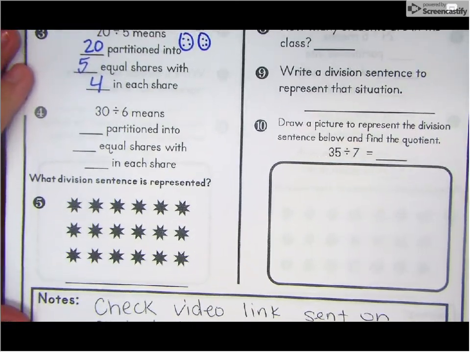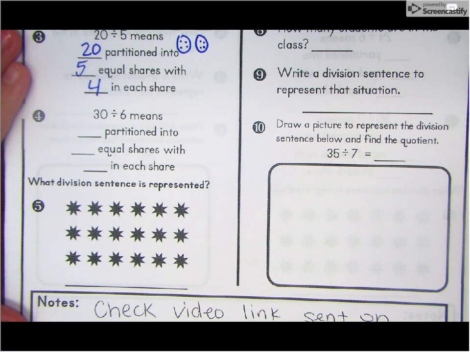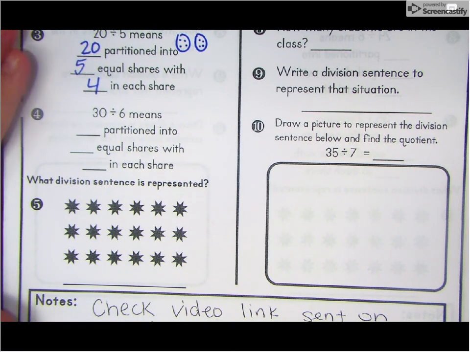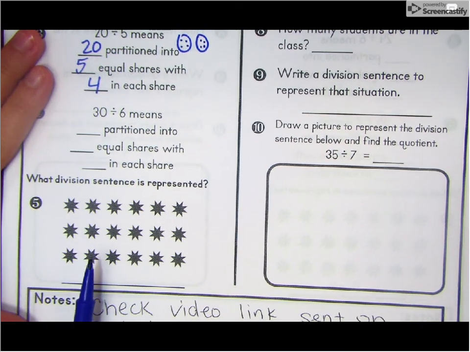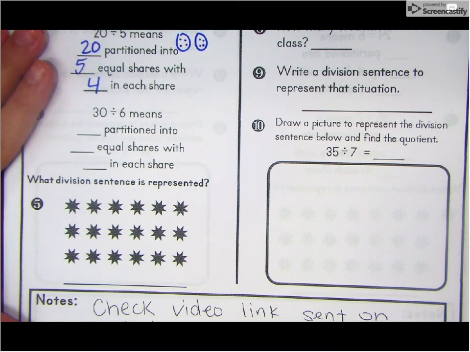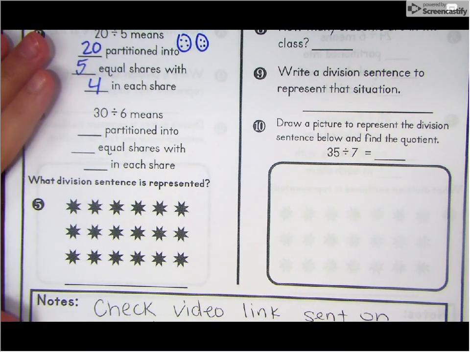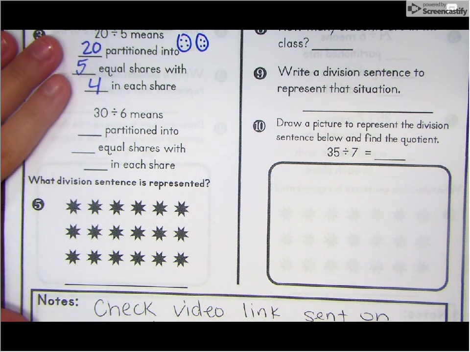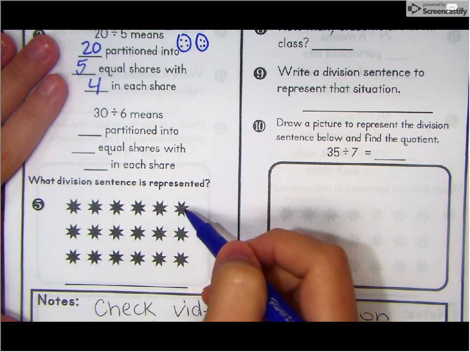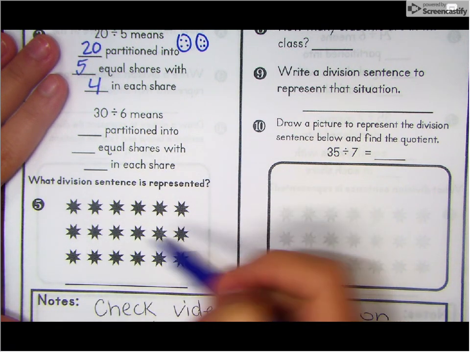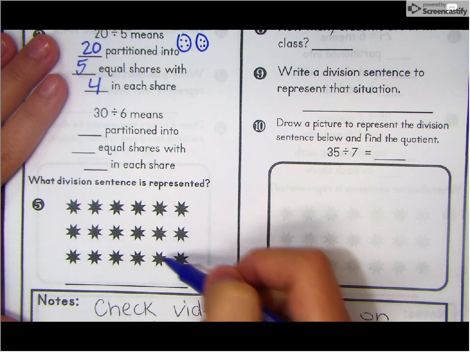Number 5, it says, what division sentence is represented? This is very similar to the multiplication arrays that we did when we were talking about multiplication. With this division sentence, the first thing we have to figure out is how many are we starting with. So we can count up. 1, 2, 3, 4, 5, 6, 7, 8, 9, 10, 11, 12, 13, 14, 15, 16, 17, 18.